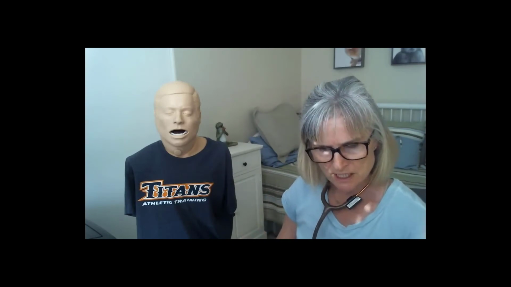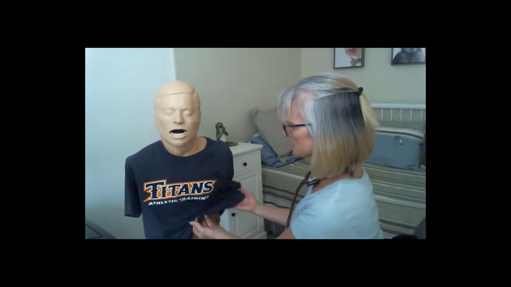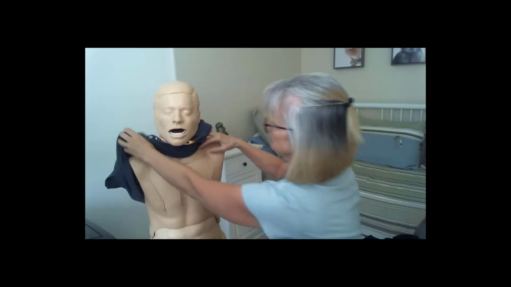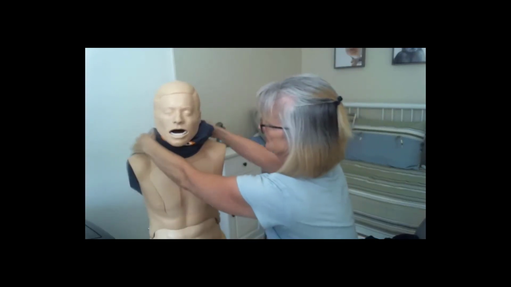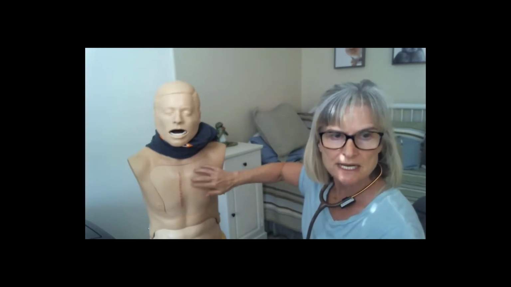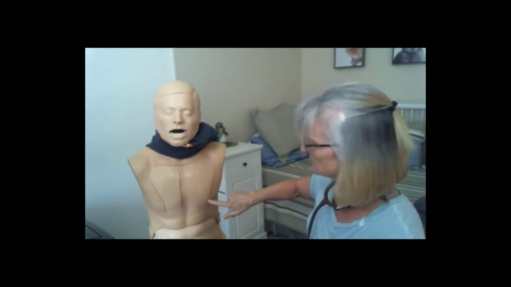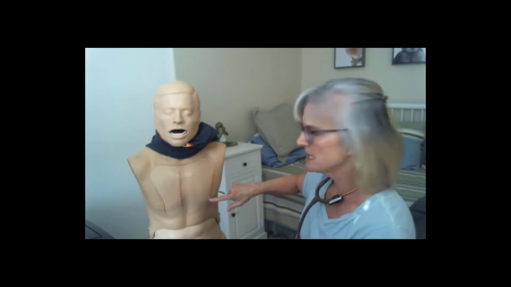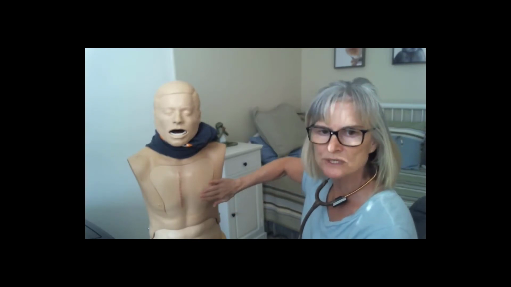All right, so moving on, we are also going to auscultate the apical pulse. So the apical pulse is located mid-clavicular line, fifth intercostal space. Okay, so we could take the time to measure down, but we're just going to do a gross placement of our stethoscope head, and typically it's right over here by the breast on this side.